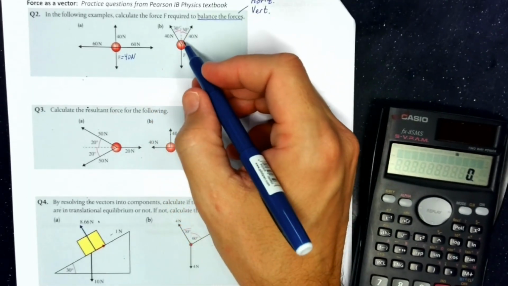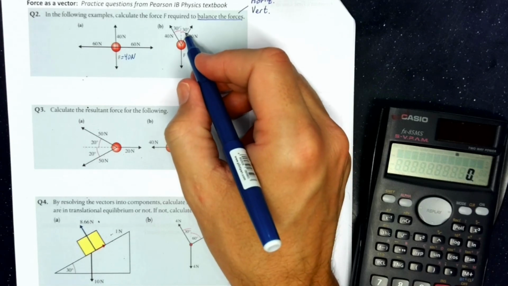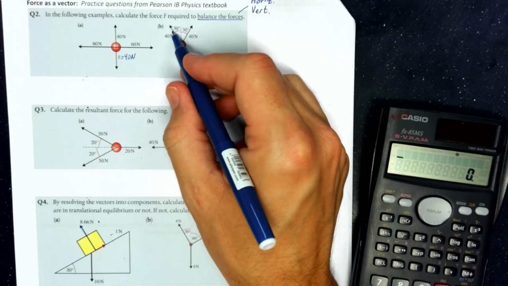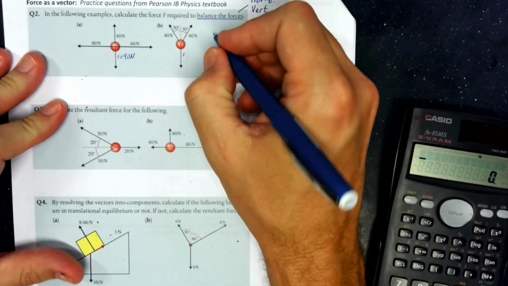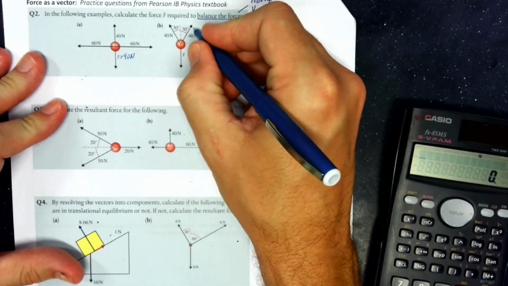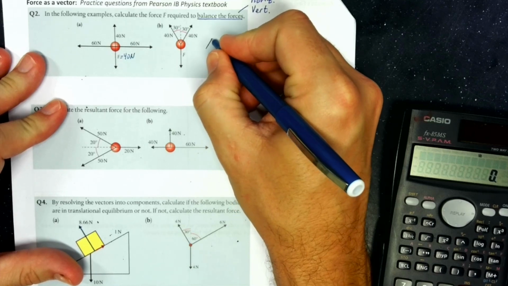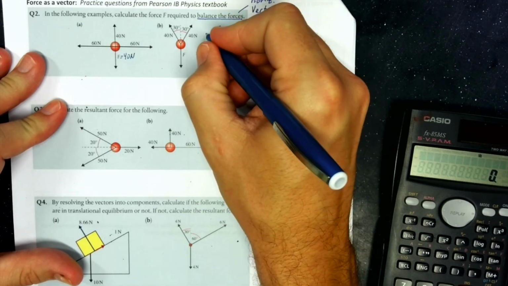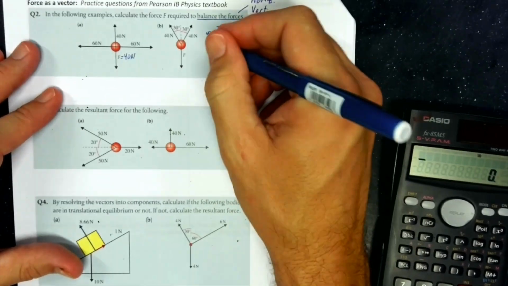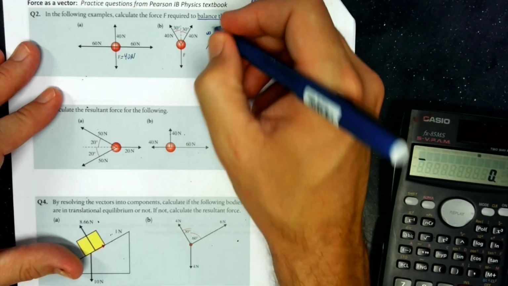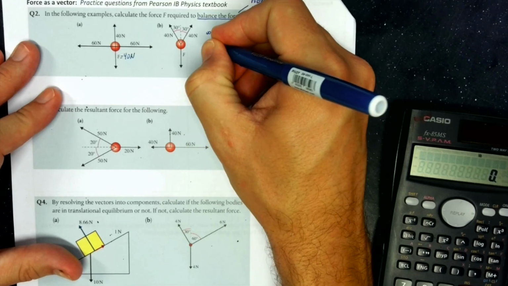Now, in letter B here, it does get a little bit more complicated just because it does give us an angle for some of our forces. Now, all that means is that we're going to take those forces. So I'm going to take this one over here on the right. So that force goes up in this direction. I'm just going to rewrite it because it'll be helpful for me to visualize. So that's 40. And then I've got an angle of 30.